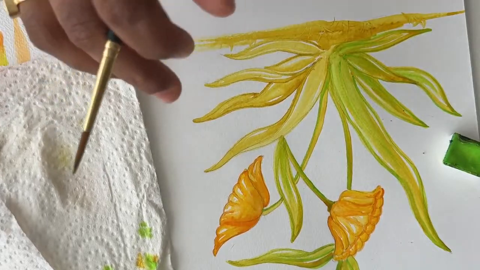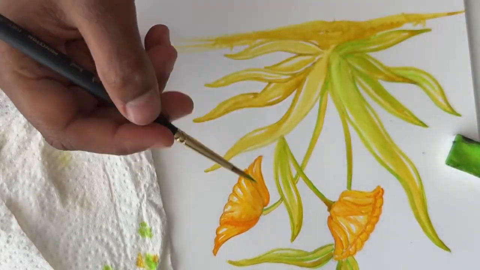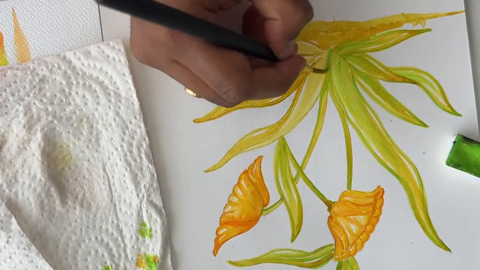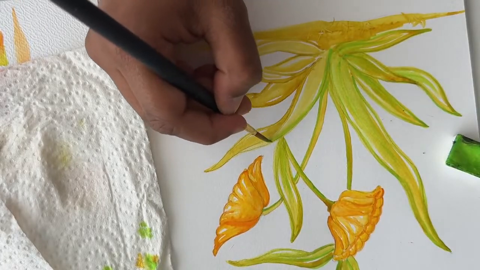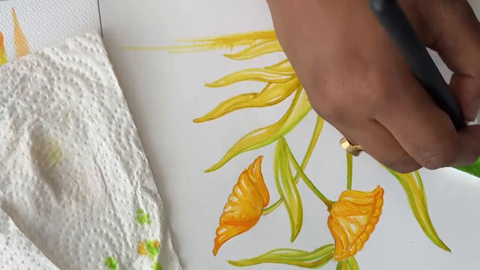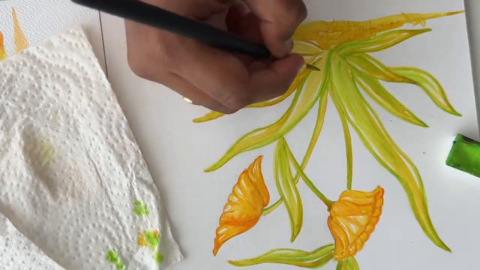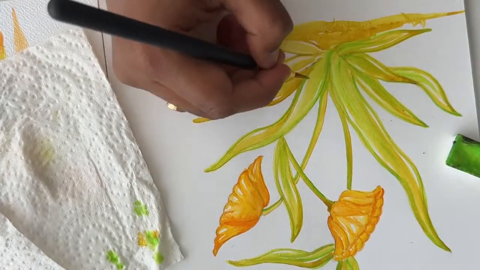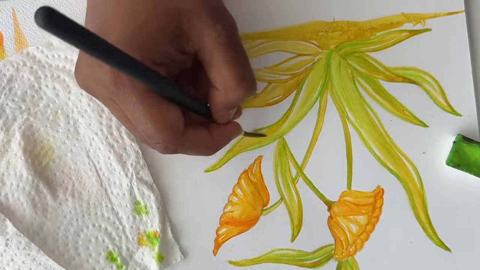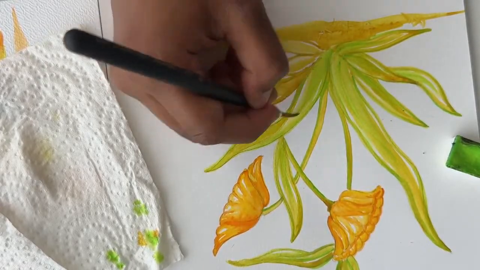Follow the same steps. Five strokes. And then take some more color to do that one.